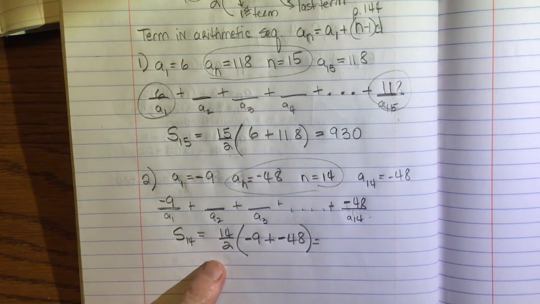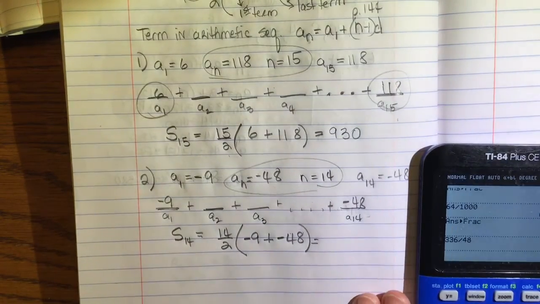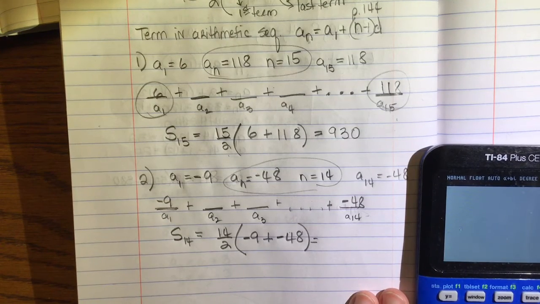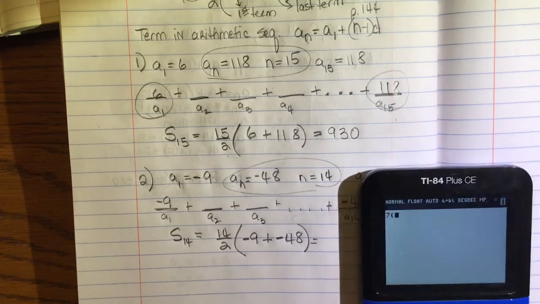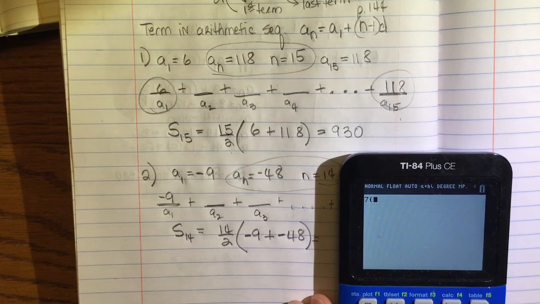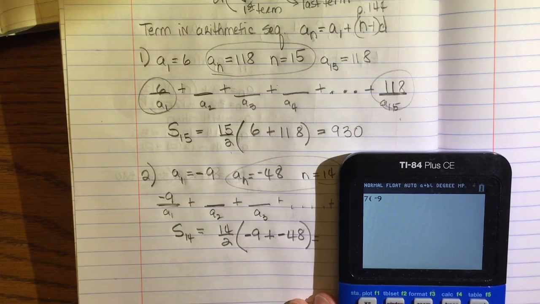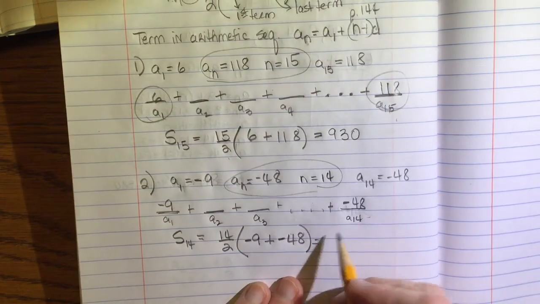So we type that on our calculator, and I don't have that one worked out, so I'll do that one. I'm going to go ahead and just type 7 times, I'm not on the camera. In my parentheses, I'm going to put negative 9 plus negative 48, and I got negative 399.